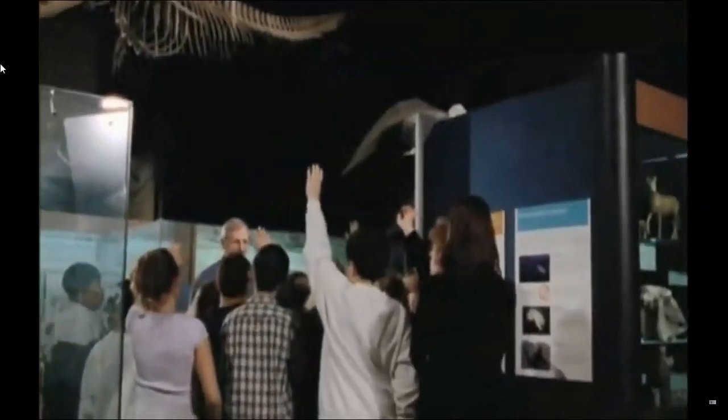How did whales lose their legs? As the years went by, they evolved into newer types of.